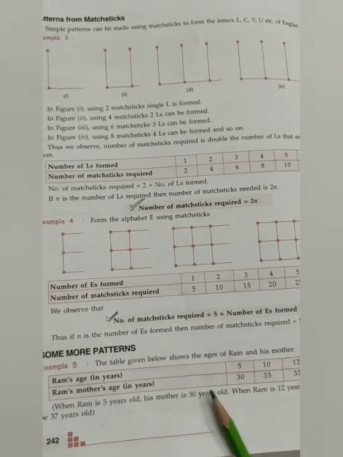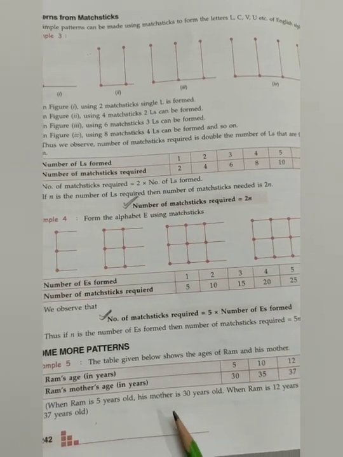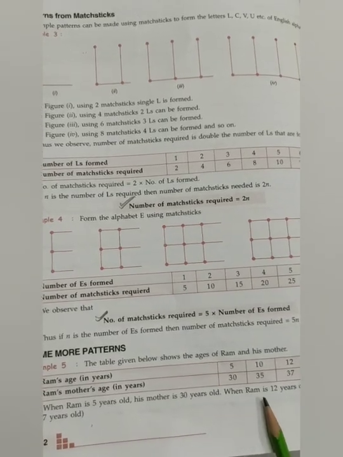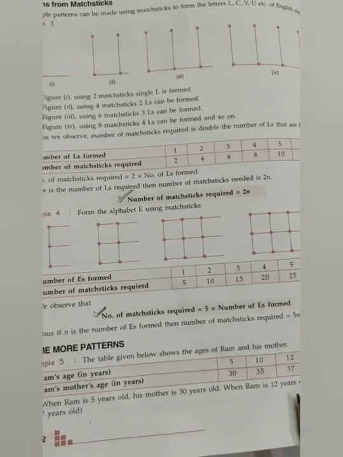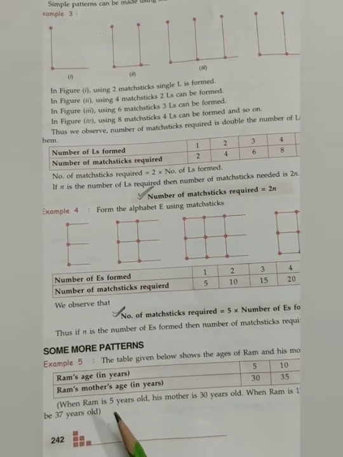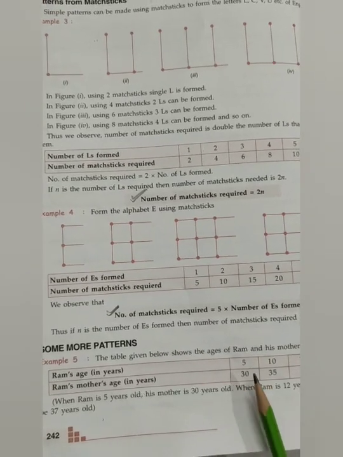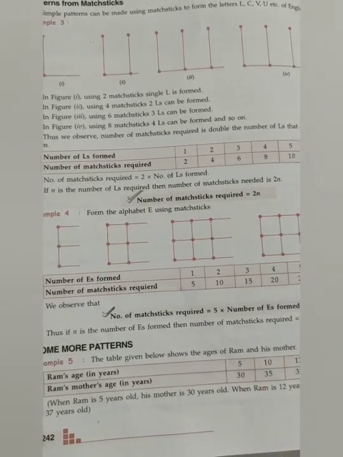So, when Ram is 12 years old, his mother would be 37 years old. So here you see the pattern.